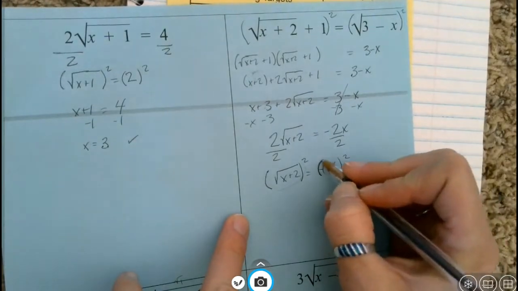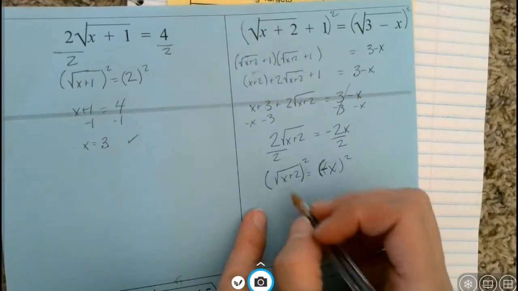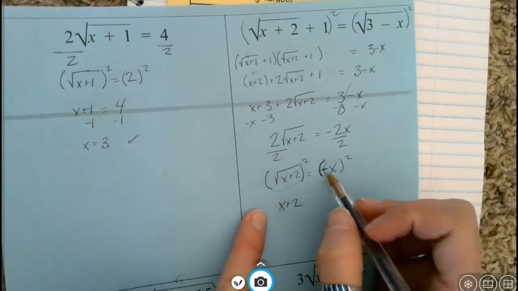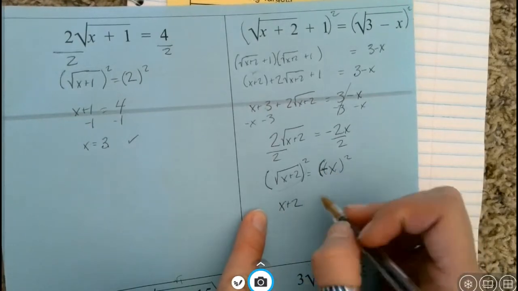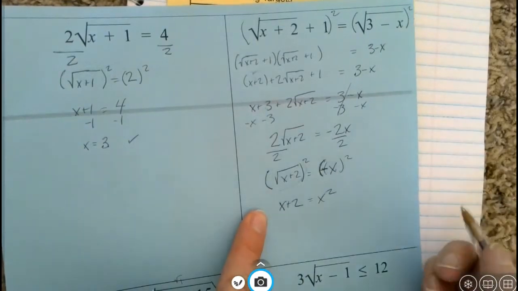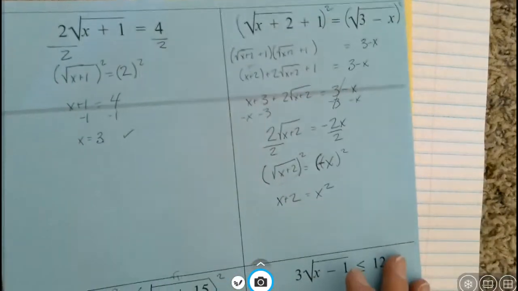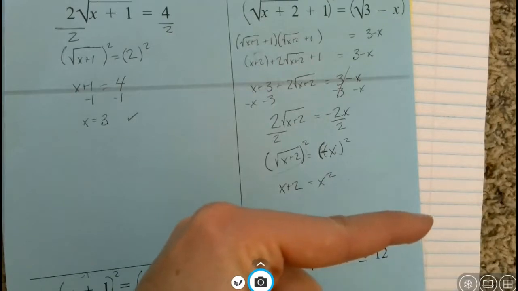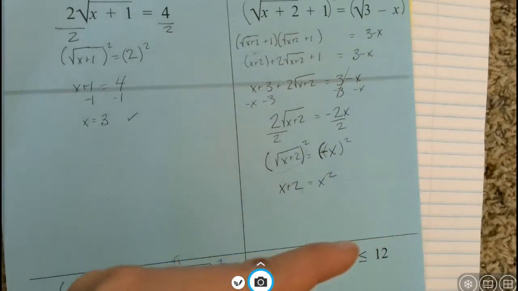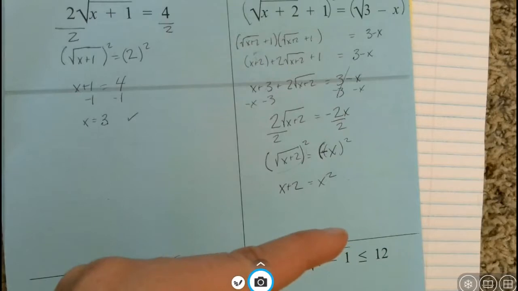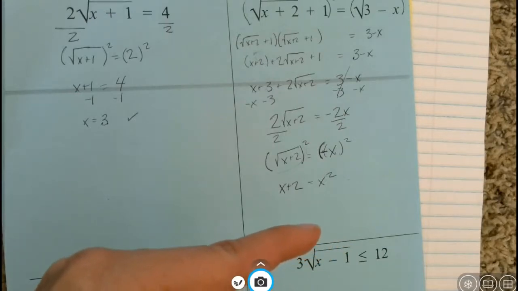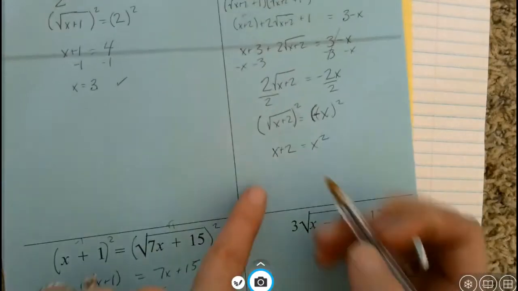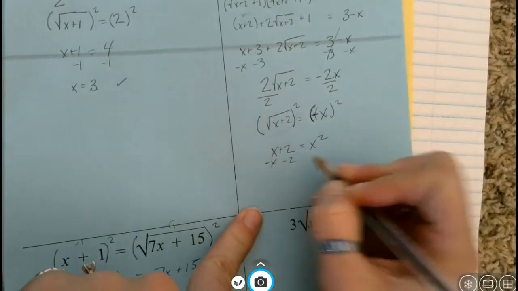And I've got to be careful with my parentheses. So now on my left side I end up with x plus 2. I know a negative x squared becomes x squared. So now again I have a quadratic. So I get everything to one side, and I'm going to move things this way this time because that's where my x squared is. And go from there. So we subtract an x and subtract a 2.